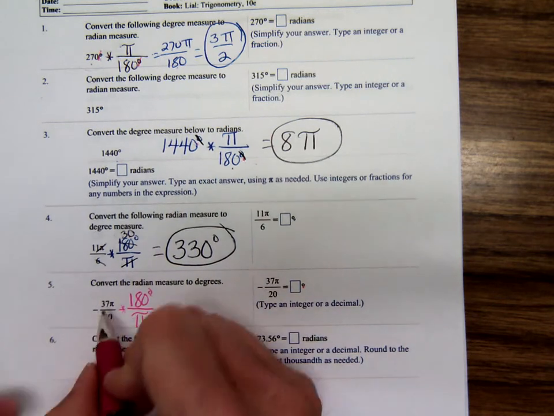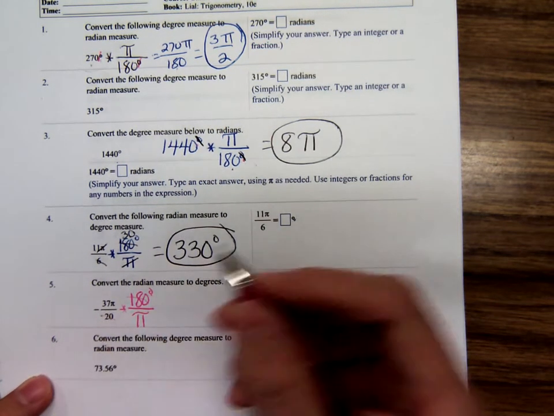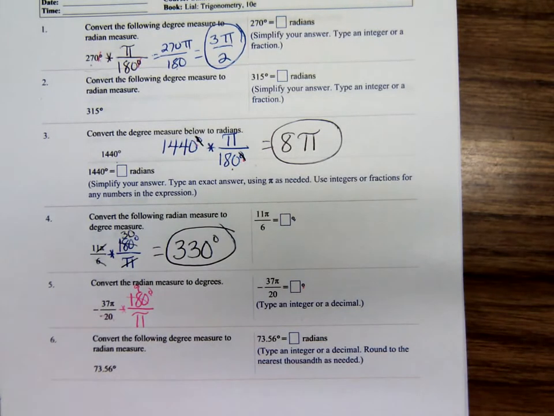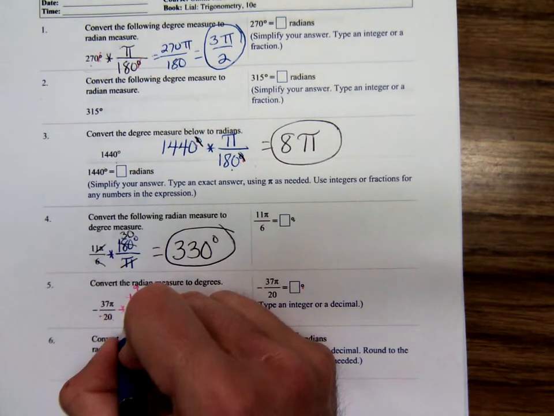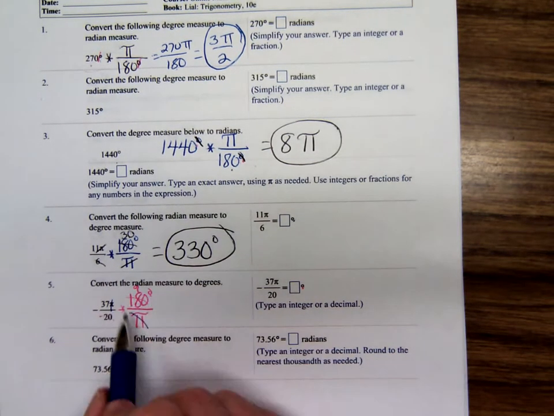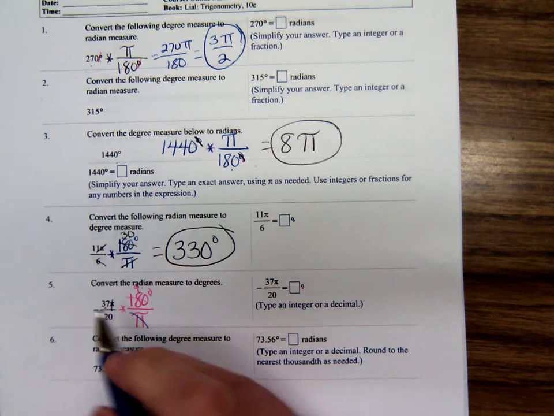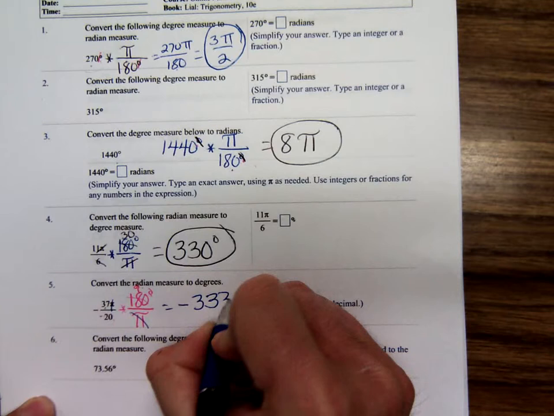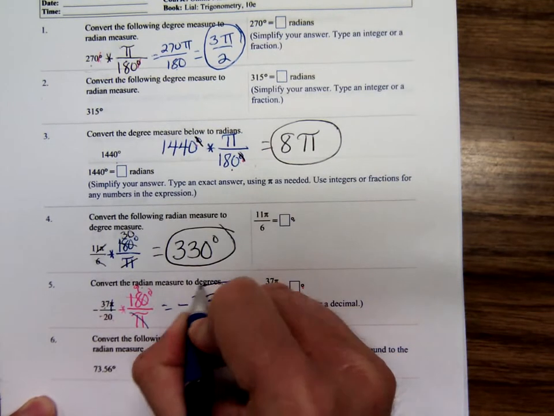So let's see, 20 goes into 180 9 times. I can also cross-cancel the pi's. And let's see, what's 9 times a negative 37? That would be a negative 333 degrees.